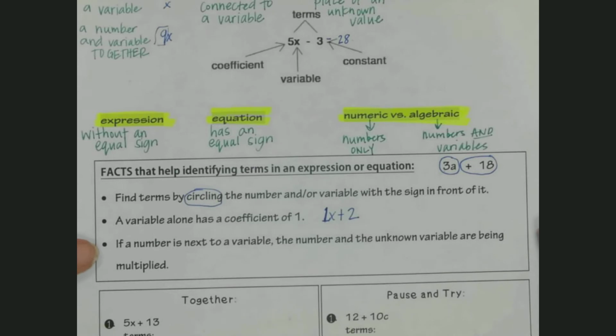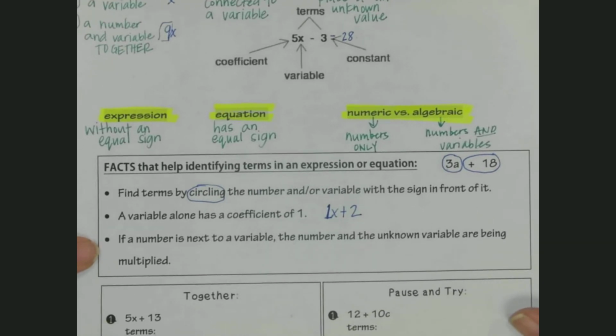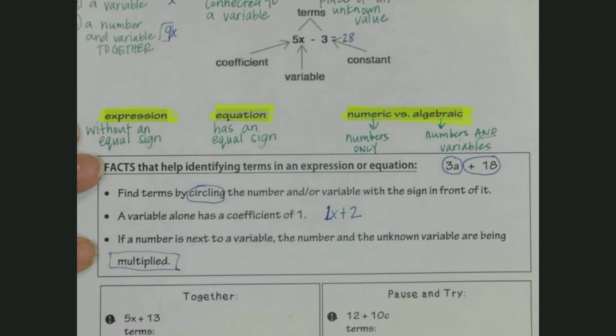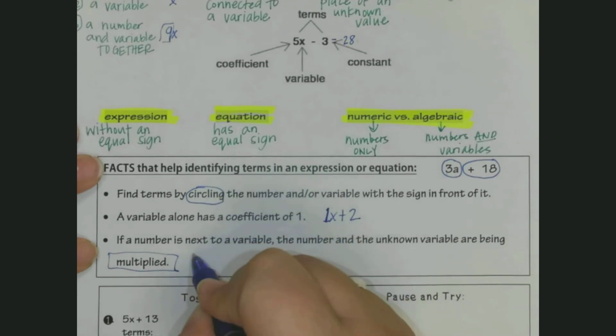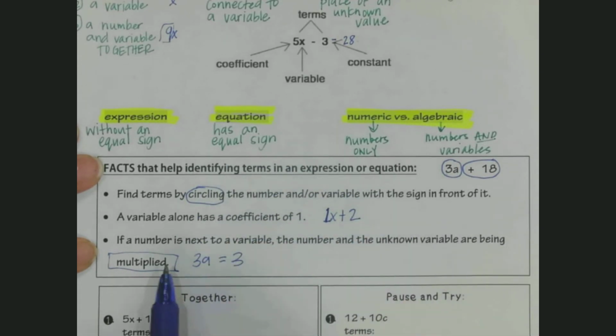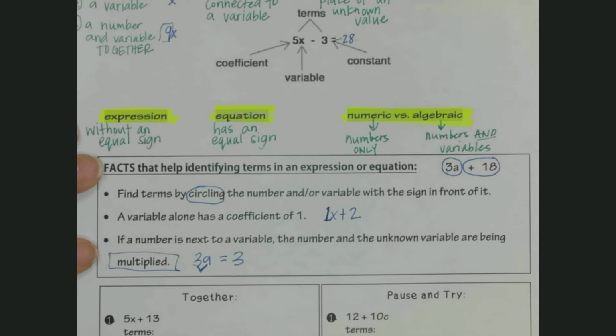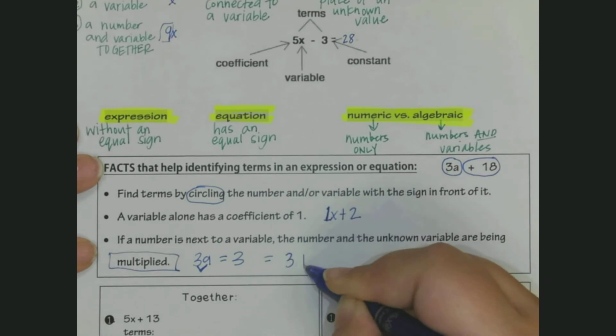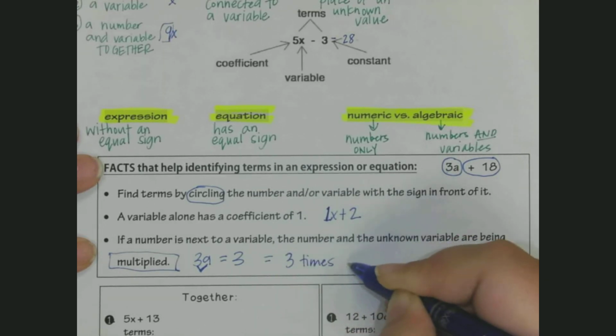And then the third fact is if a number is next to a variable, the number and the unknown variable are being multiplied. We have talked a lot about this already this year. If I have 3a equals 3, we know that the 3 and the a are multiplying, right? When they're right next to each other like that. Okay, so that is the same thing as 3 times a.